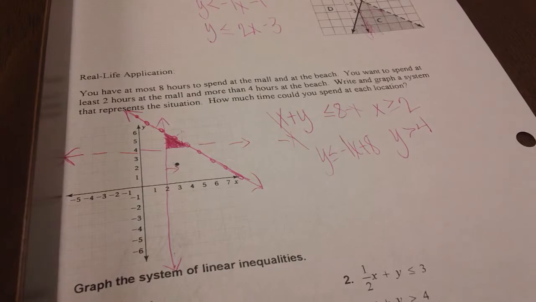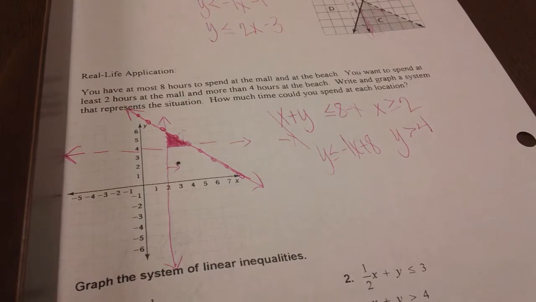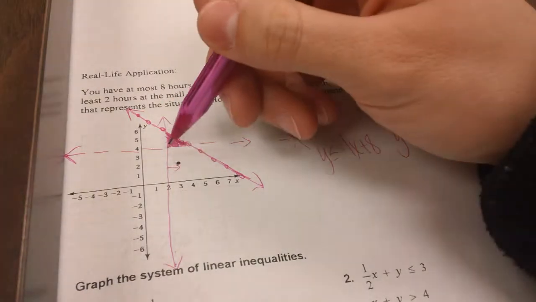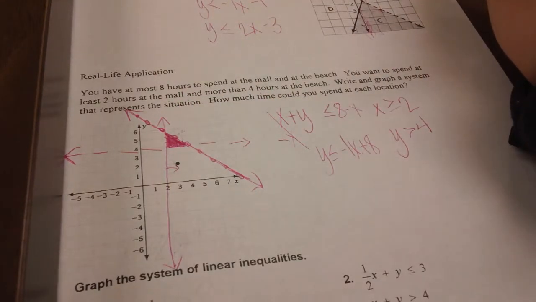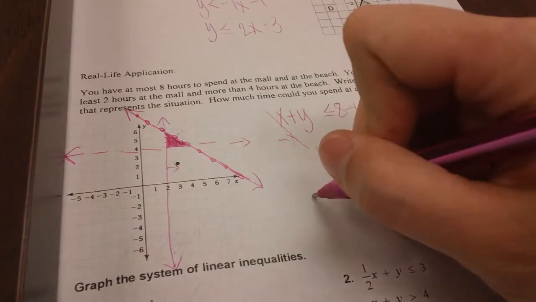So at each location I could spend 2 hours at the mall and 6 hours at the beach.